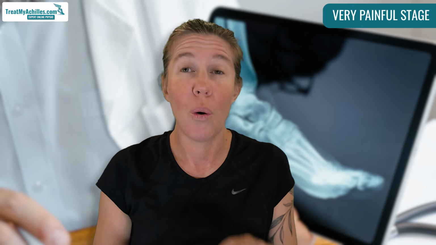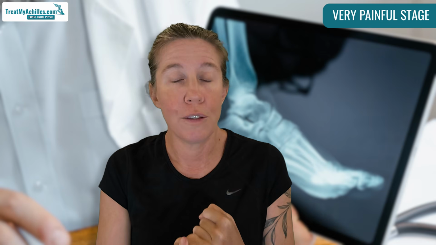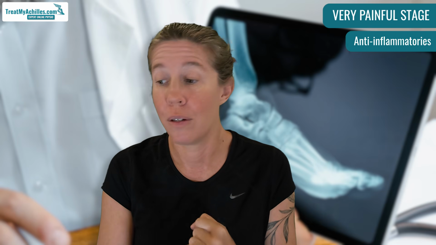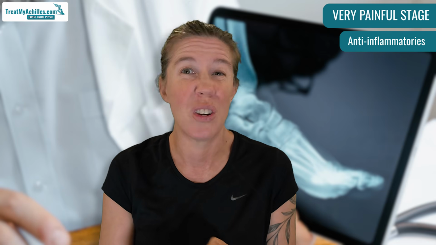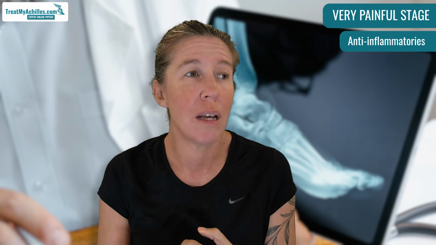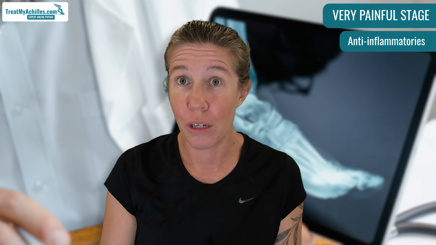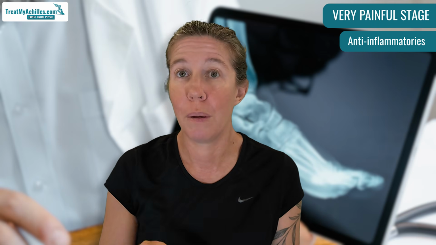There isn't any evidence for Achilles tendons, and I only saw this mentioned in a research study once. So I'm not sure how accurate the 2 to 3 weeks is for this. Now, the treatment, if you're in this really painful stage, are all things that can help that tendon calm down. Often people find that taking non-steroidal anti-inflammatory medication, so ibuprofen, naproxen, it just depends. Speak to your doctor about it because different types work better for different people.